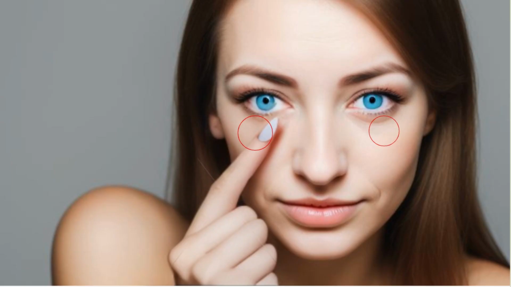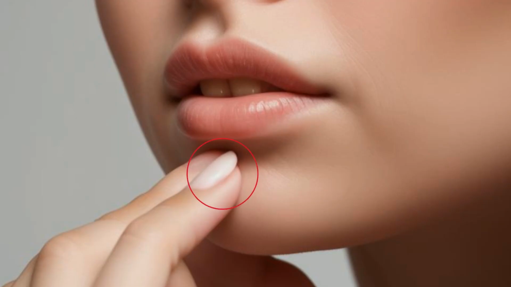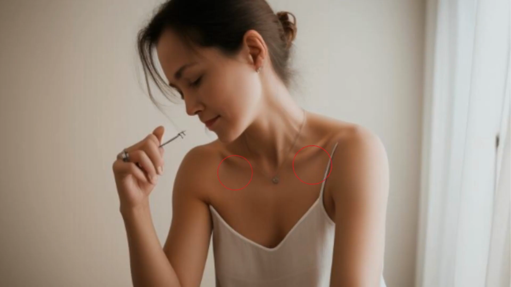On the outer edges of both eyes, I live healthy and relaxed. On the bones under our eyes, I live healthy and relaxed. Between our nose and upper lip, I live healthy and relaxed. Just below our lower lip, I live healthy and relaxed. Just below our collarbones, I live healthy and relaxed.